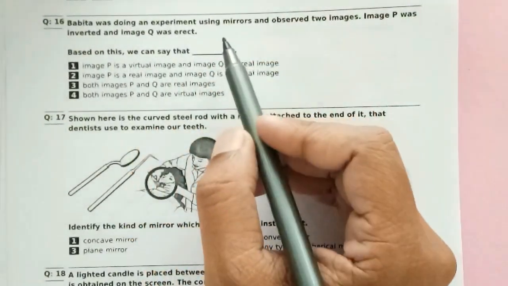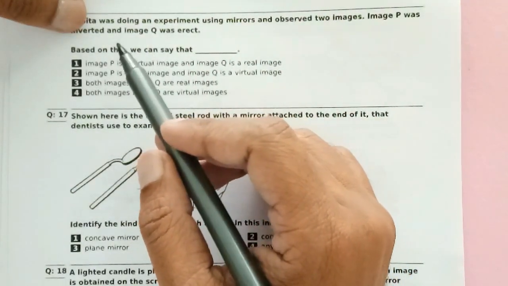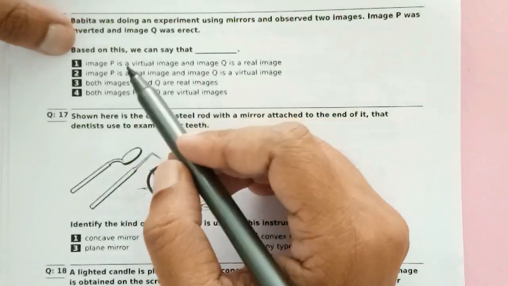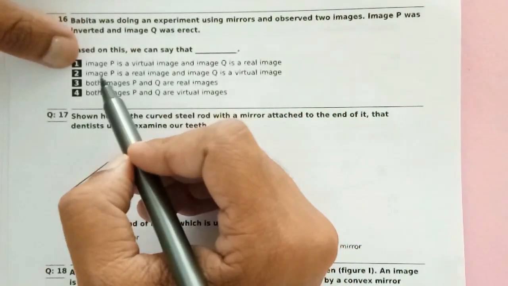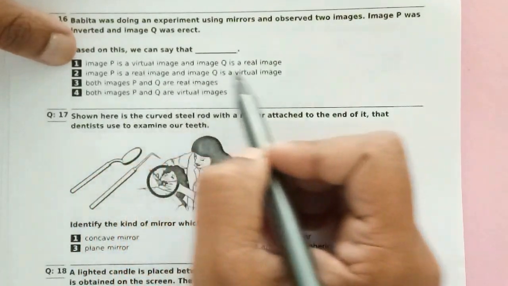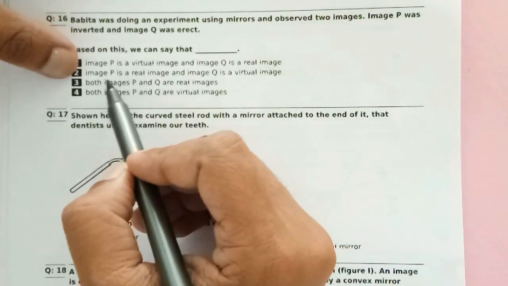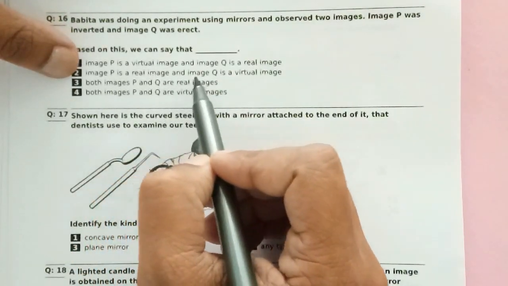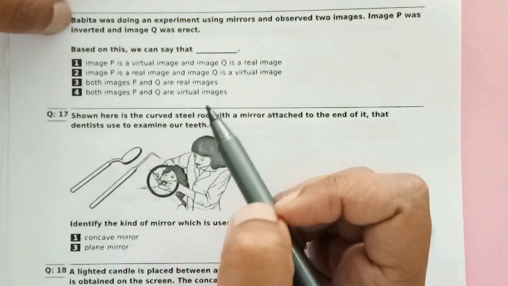Babita was doing an experiment using the mirrors and observed two images. P was inverted and Q was erect. Based on this, we can say that image P is virtual image and image Q is a real image. Image P is real and image Q is virtual. Both are real, both are virtual.